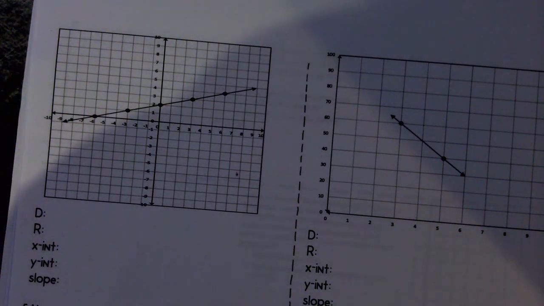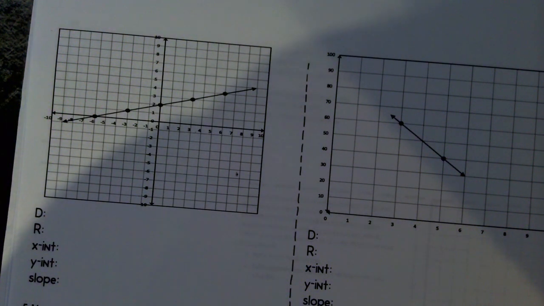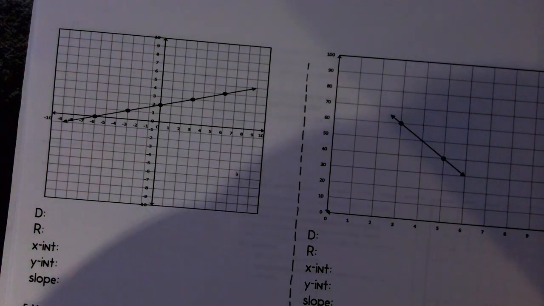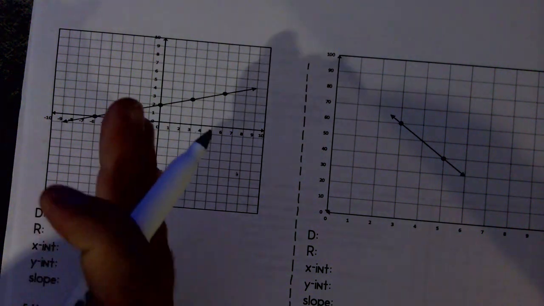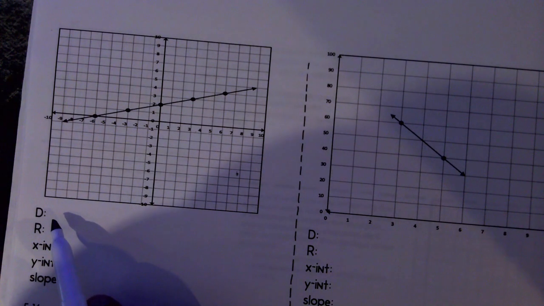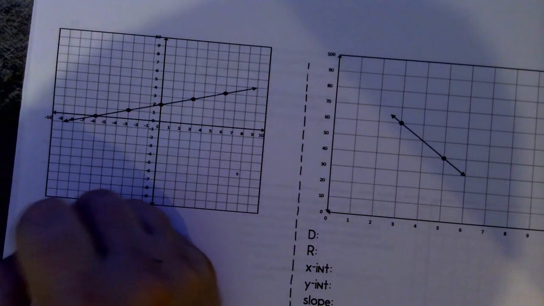Okay, let's say we're given a graph and not an equation, and we're asked to find the domain, the range, the x-intercept, the y-intercept, and the slope for a linear function. So for linear functions, the domain and range are very easy. As long as they're not constrained, and as long as they're not going straight up and down or left to the right, the domain, where it says what are the x values, it's going both directions forever.